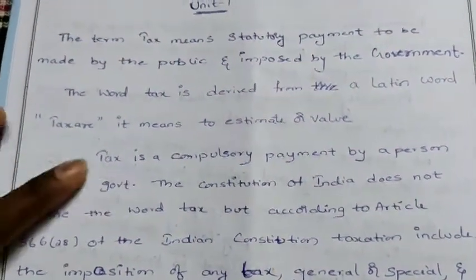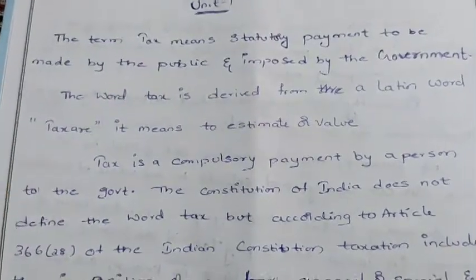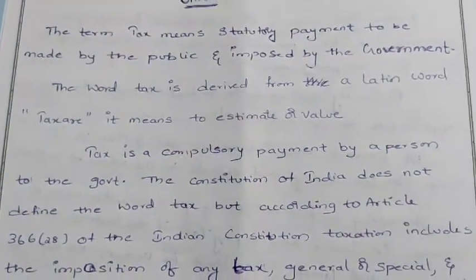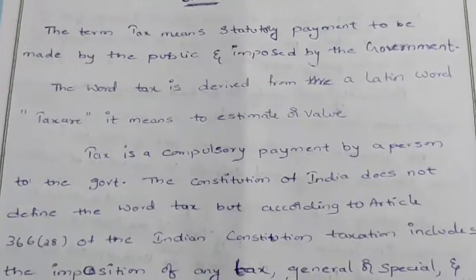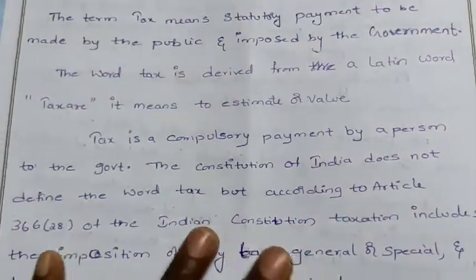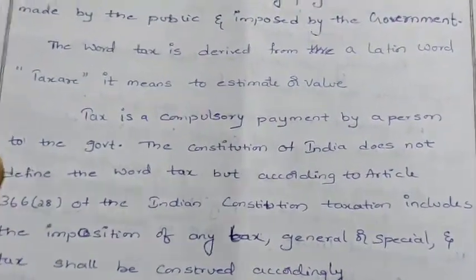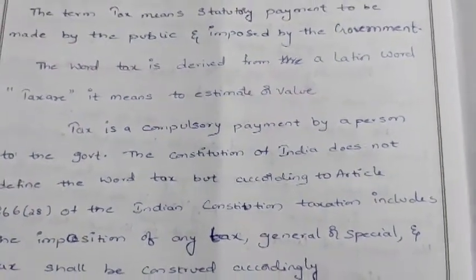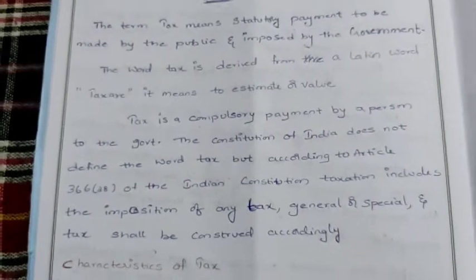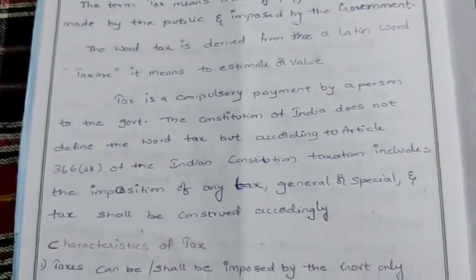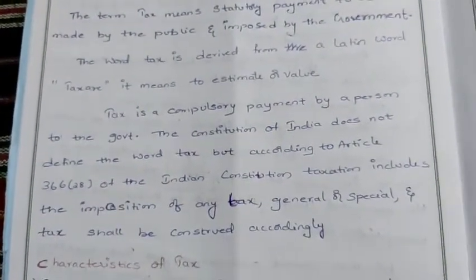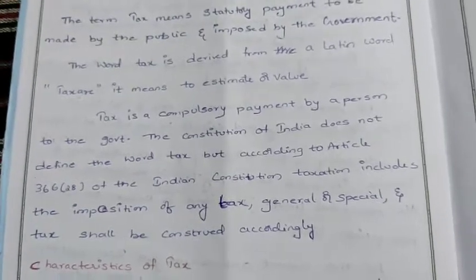The word tax comes from a Latin word, taxere. Taxere means to estimate or value, here nothing but rupees. Next, tax is a compulsory payment by a person to the government. Tax is nothing but a compulsory payment, a payment which a particular person who is earning has to pay to the government.